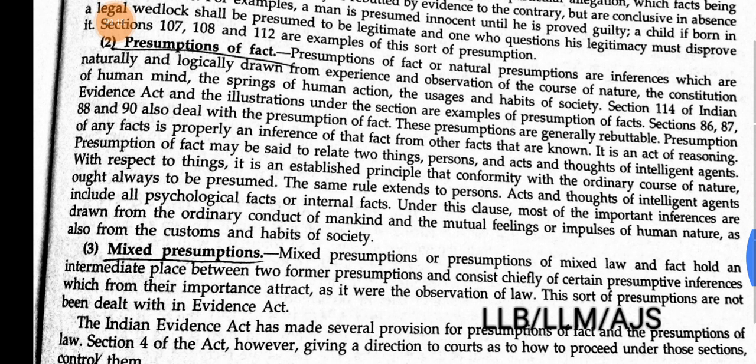Then comes presumption of fact. Presumption of fact or natural presumptions are inferences which are naturally and logically drawn from experience and observations of the course of nature. Course of nature means it is a fact, not something of law. The constitution of human mind. So, what are those observations? Presumptions of fact or natural presumptions. These are also known as natural, as opposed to artificial, which we have already read.